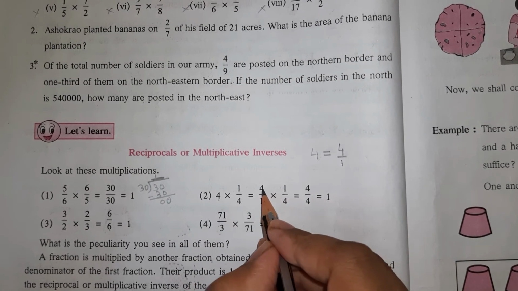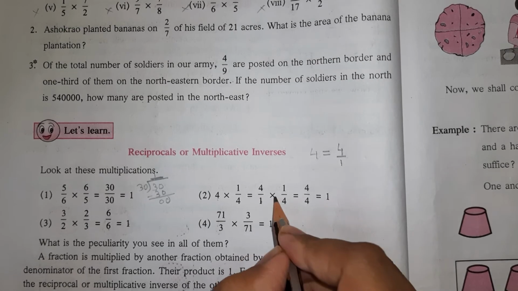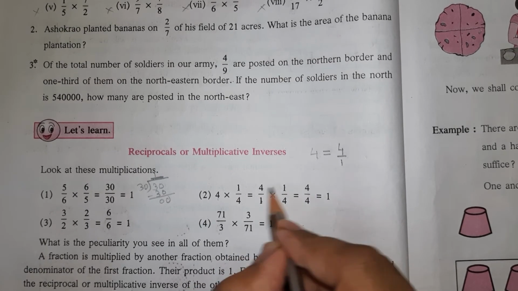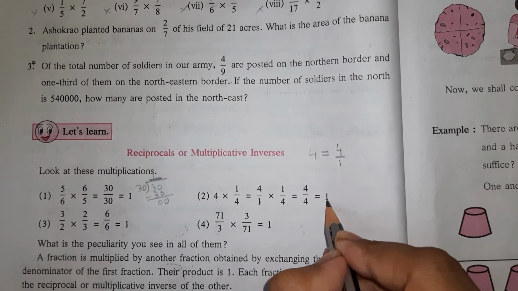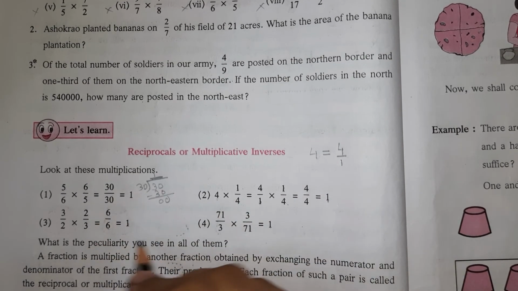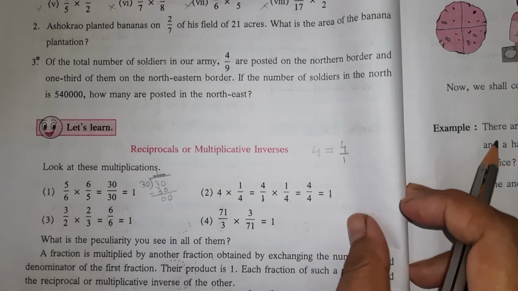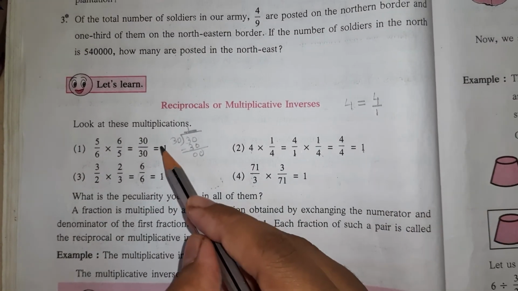So 4 can be written as 4 upon 1 into 1 upon 4. 4 ones are 4, 1 4s are 4. Answer is 1.